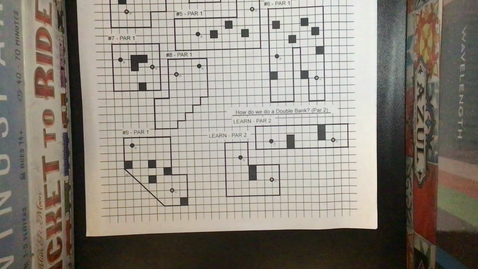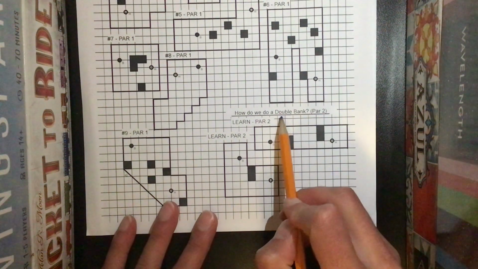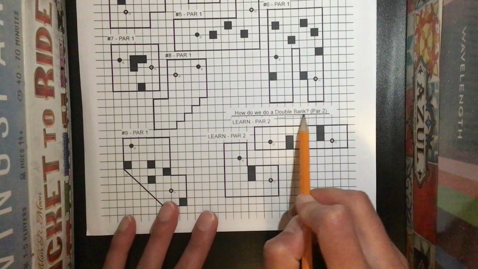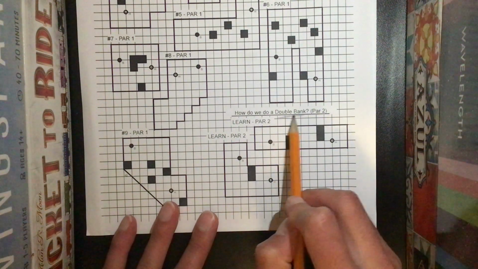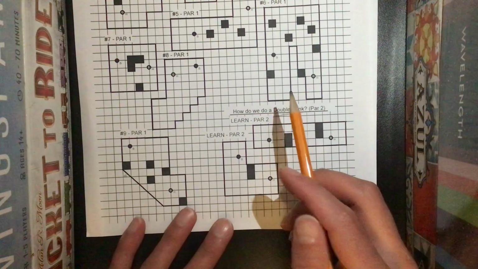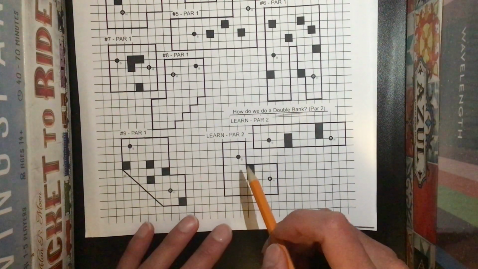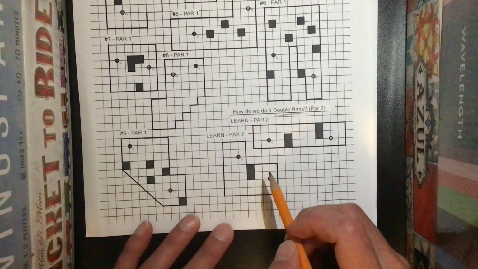All right, everybody. So I wanted to show you how the Par 2 courses worked so that you would be able to work on this today. Par 2 courses need a double bank or double bounce. Okay, so just like yesterday, we have to imagine the bounce of the ball getting into the hole in one shot.